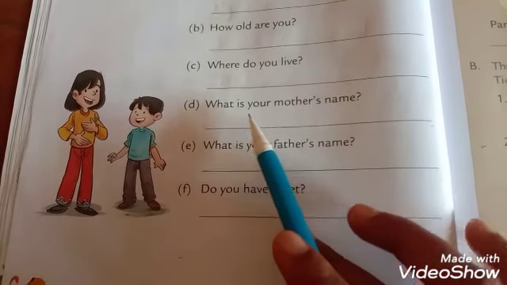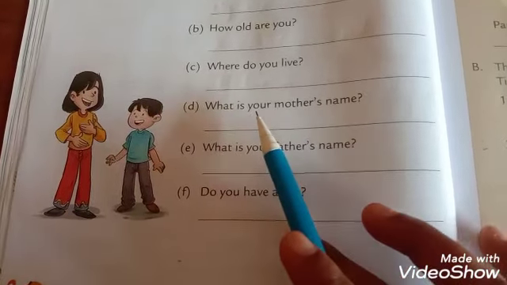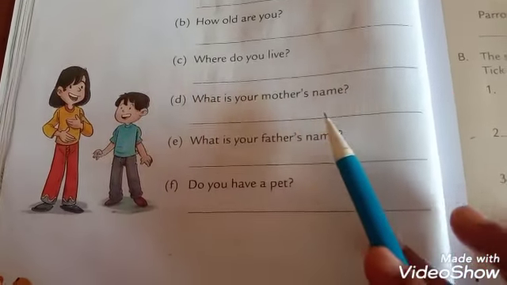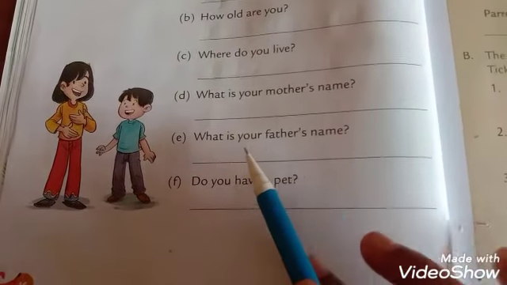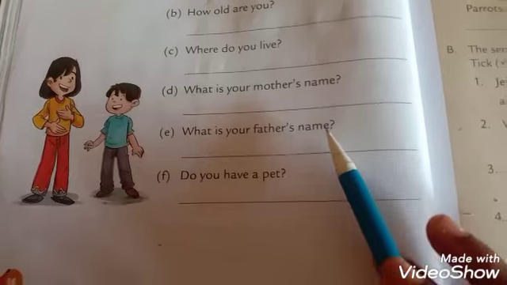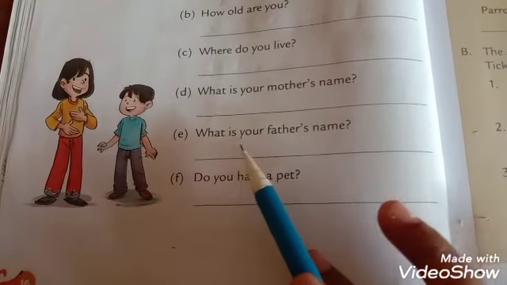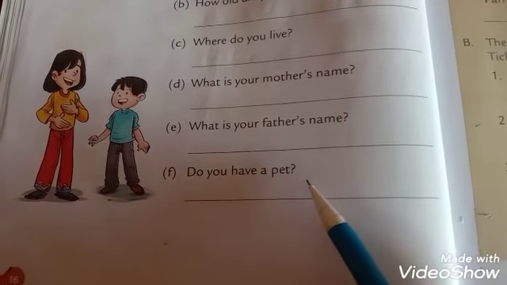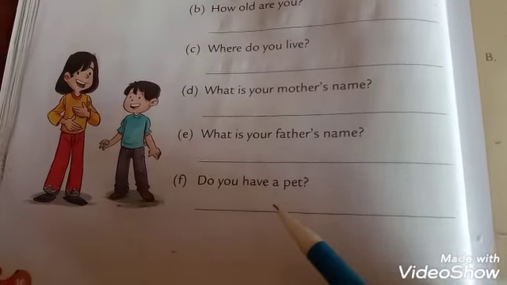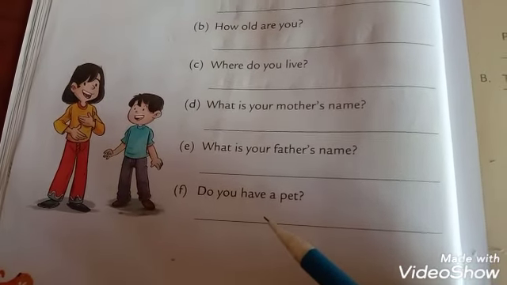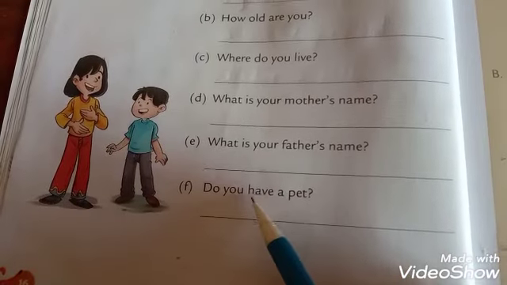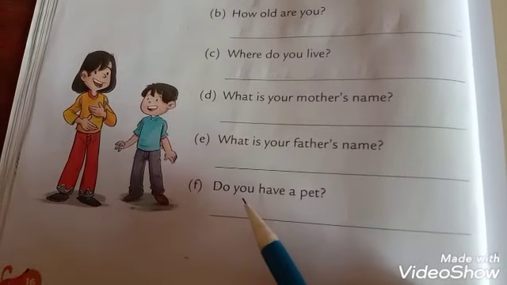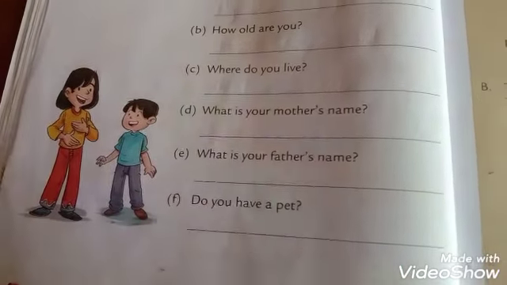Then here you have to write, what is your mother's name? What is your mother's name, children? Yes, you have to write here, my mother's name is, and mention your mother's name. Then what is your father's name? You have to mention over here your father's name. My father's name is, okay. Then, do you have a pet? So at home, children, you may have a dog, cat, or any other pet. So if you have a pet, we have to write here, yes, I have a pet. And if you don't have, you have to say, no, I don't have a pet.